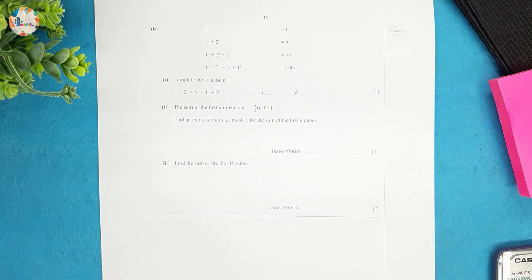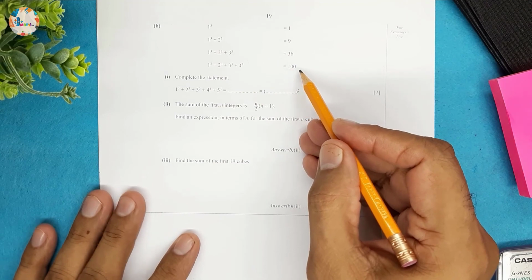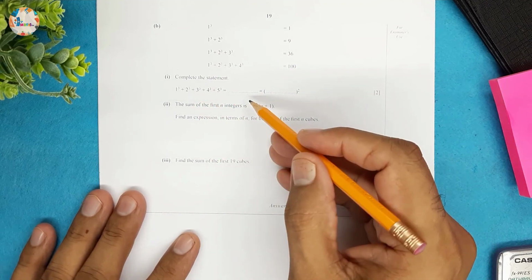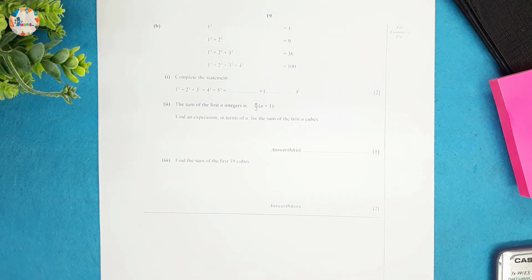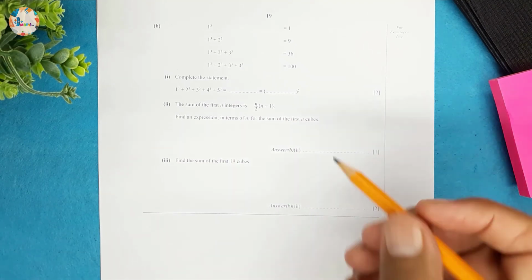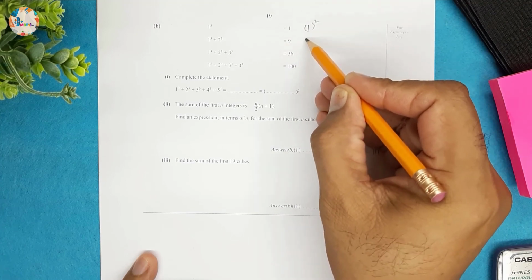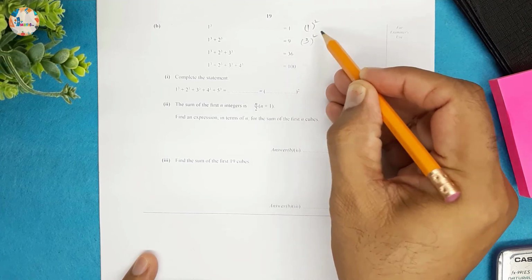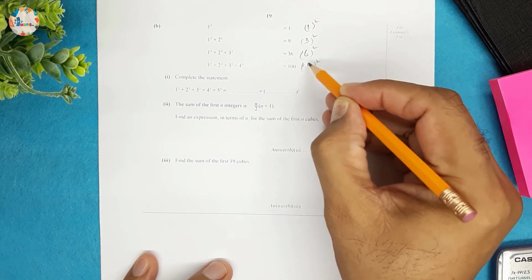Now this is part B. 1 cubed is equal to 1. And this is a series of this one up to 100. Complete the statement. So this will be equal to what? So for this question, if we check this one, we can write 1 squared, this will be 3 squared, and this will be 6 squared, and this one will be 10 squared.